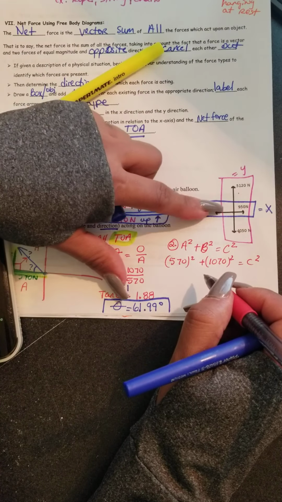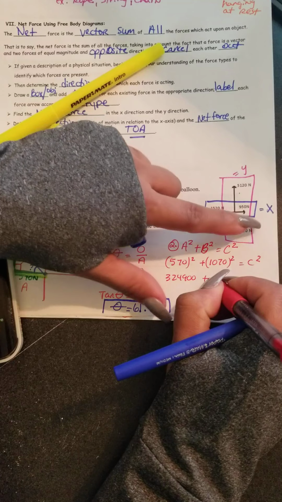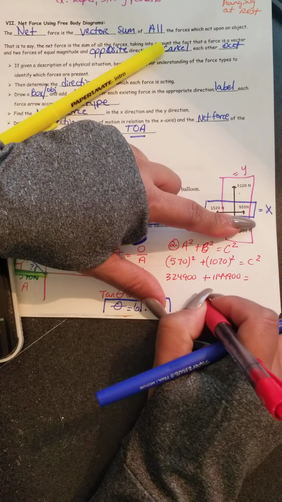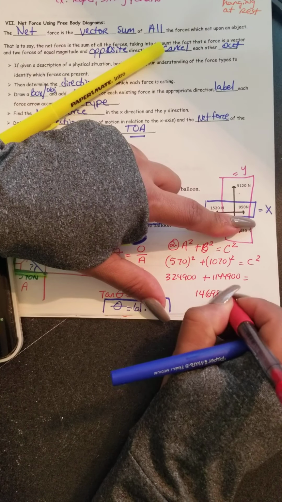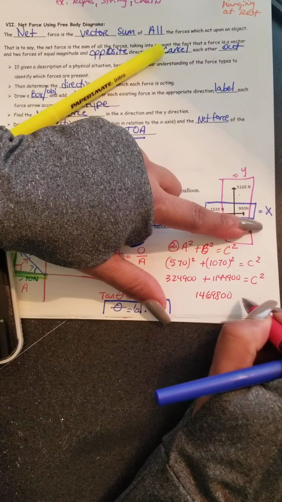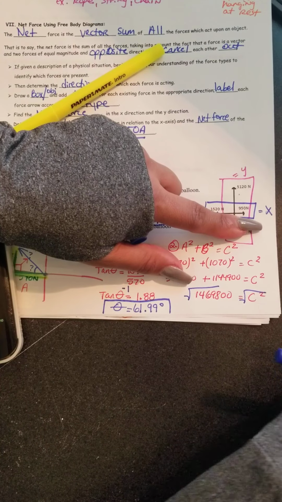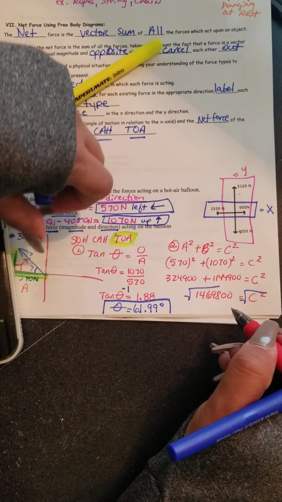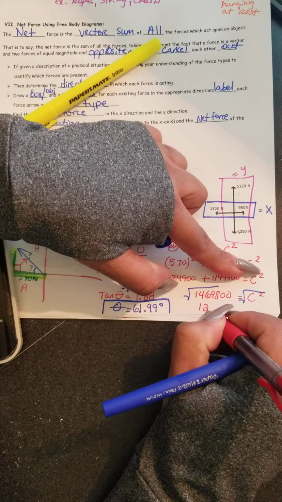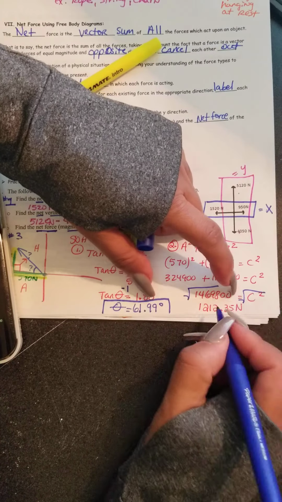So let's do the 570 squared comes out to 324,900. 1070 squared is 1,144,900 equals 1,469,800. Not my answer because this equals c squared, and I have to do the opposite, which is the square root. So my hypotenuse leg, or my magnitude, comes out to 1212.35. You need to keep the SI unit, which is in newtons.